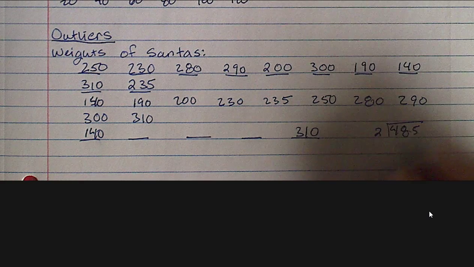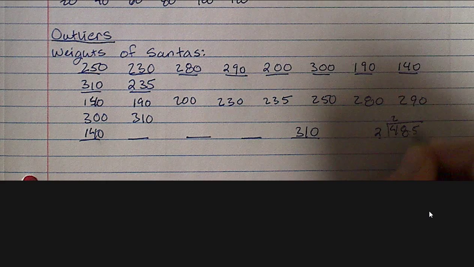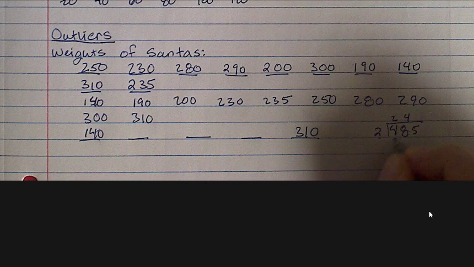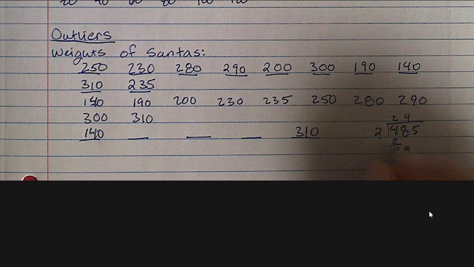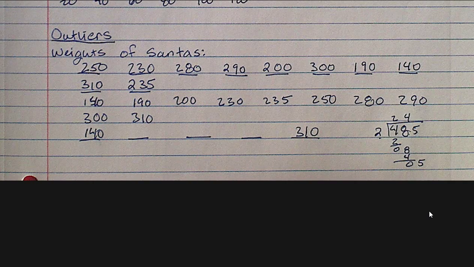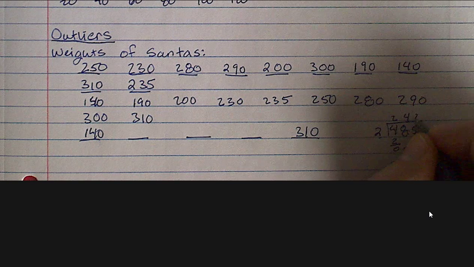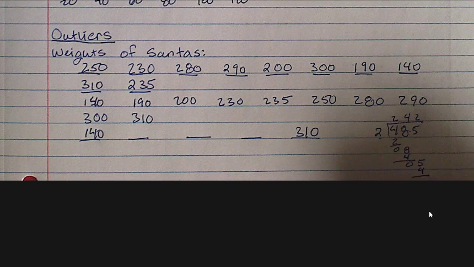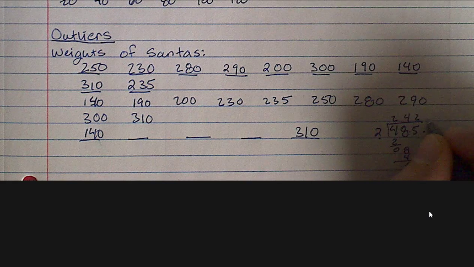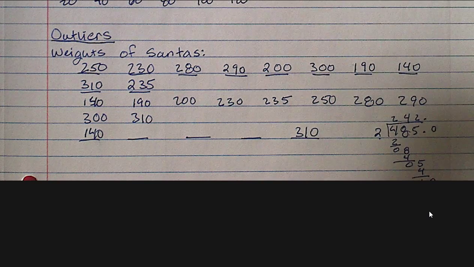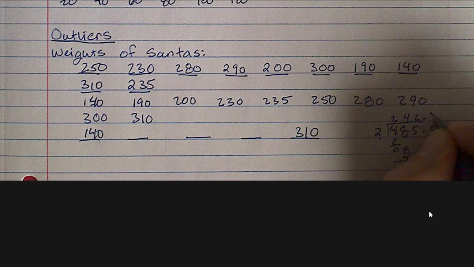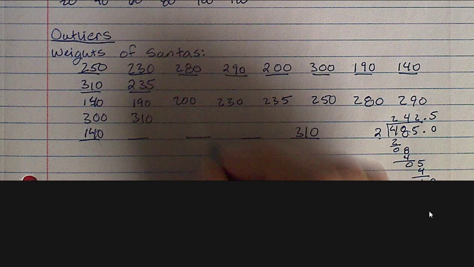2 goes into 4 2 times. 2 goes into 8 4 times. So 2, 0, 8, 4, 0. And then I drop down the 5. 2 goes into 5 how many times? 2 times. So 4. And then I'm going to drop down a 1.0, and then drop down 0. 2 goes into 10 how many times? 5 times. So 242.5.